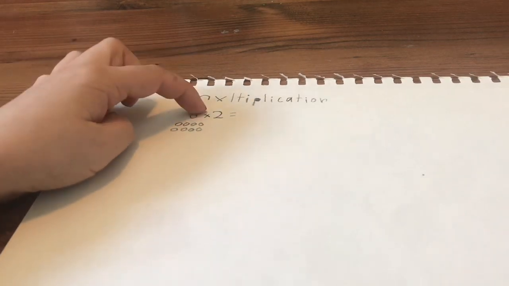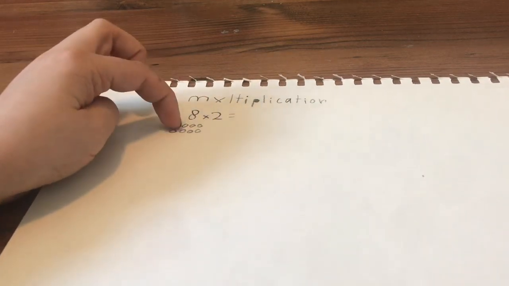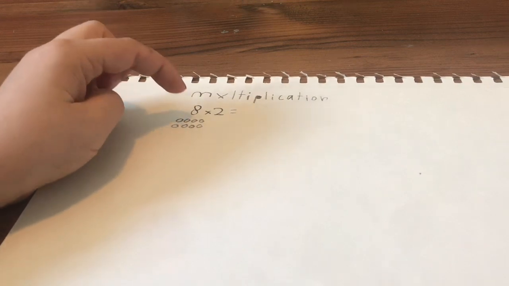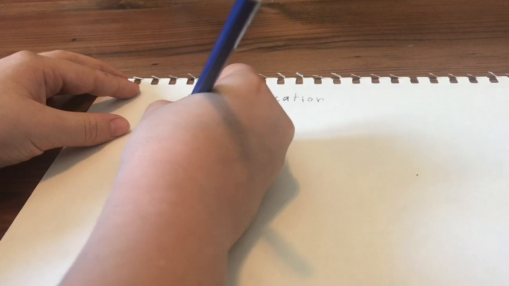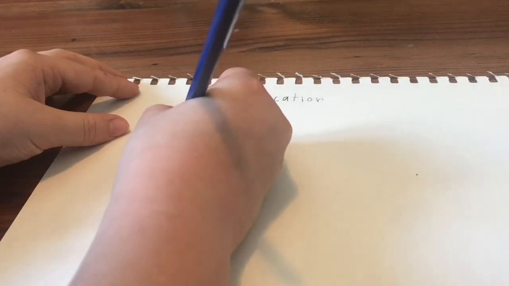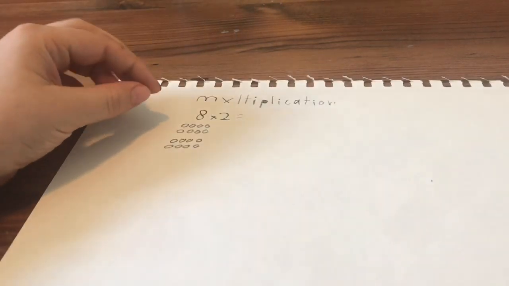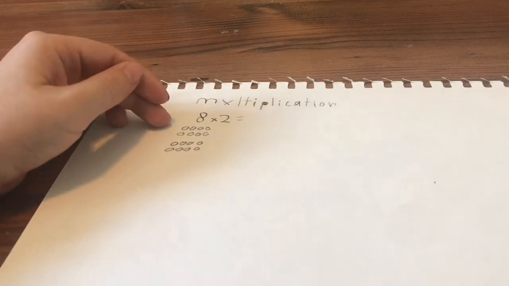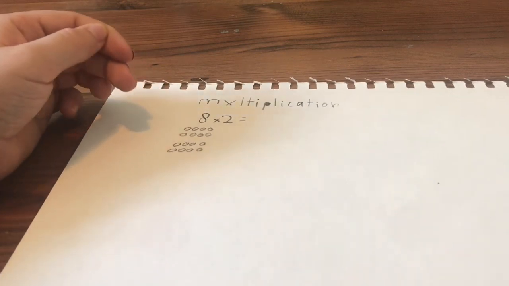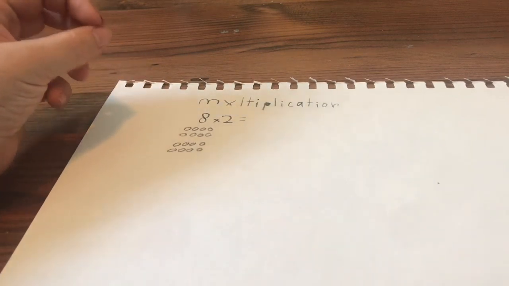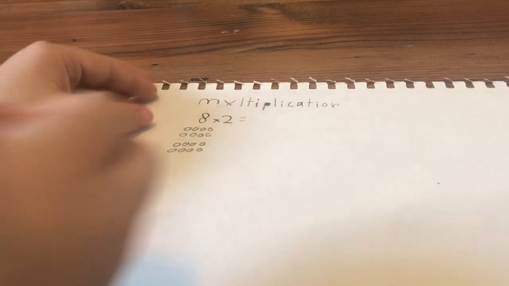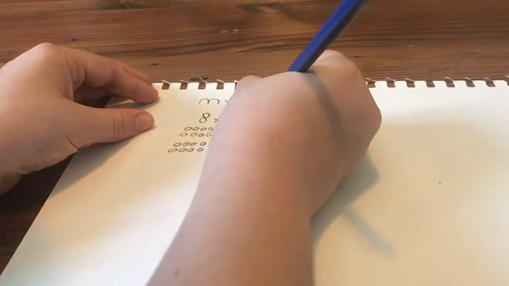Now this number says how many of these 8s that we need. So in this case, it says we need 2 8s, so we draw one more. And now we have 8s and 8s, and if you put these 2 8s together, you will get 16.